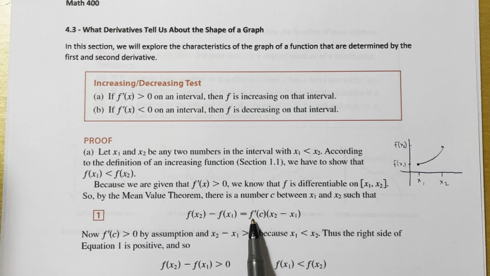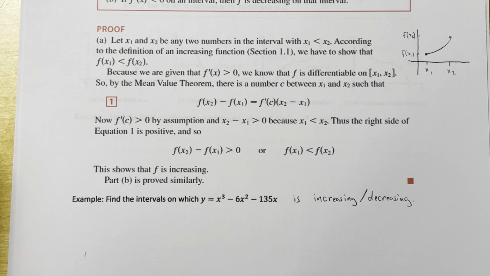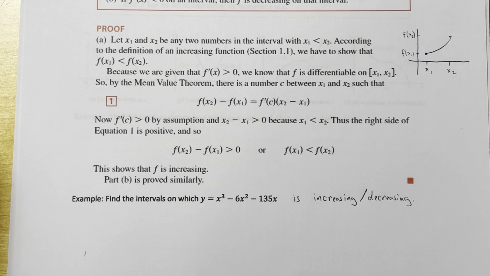That means the right-hand side of this is a positive times a positive, which would be positive. So we could write f of x2 minus f of x1 is greater than 0. That's to say that it's positive. Or equivalently, if I add this term over and then switch the sides that the inequality is appearing on, f of x1 is less than f of x2. That's proving what we set out to prove. So therefore, f is increasing on that interval.